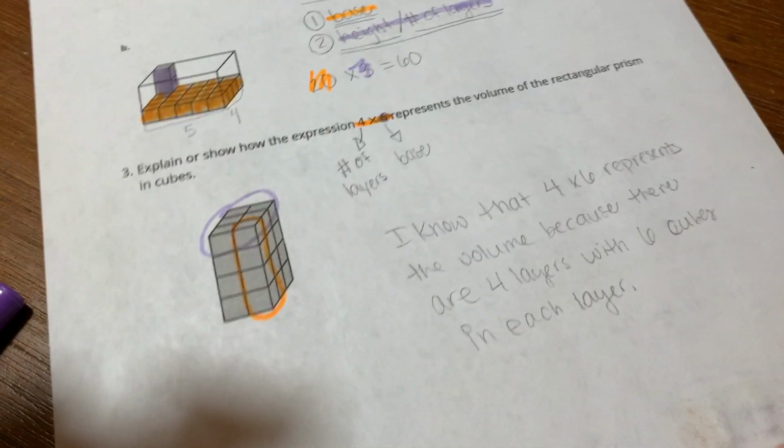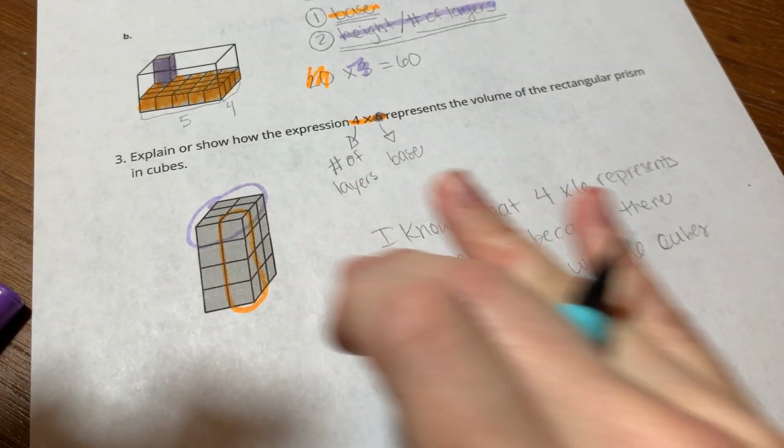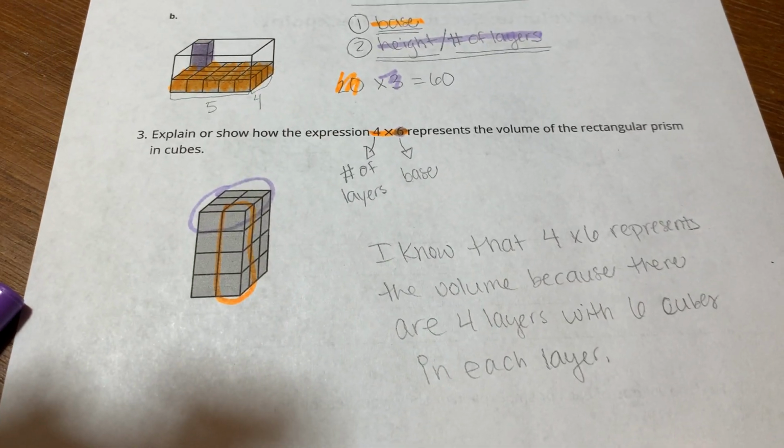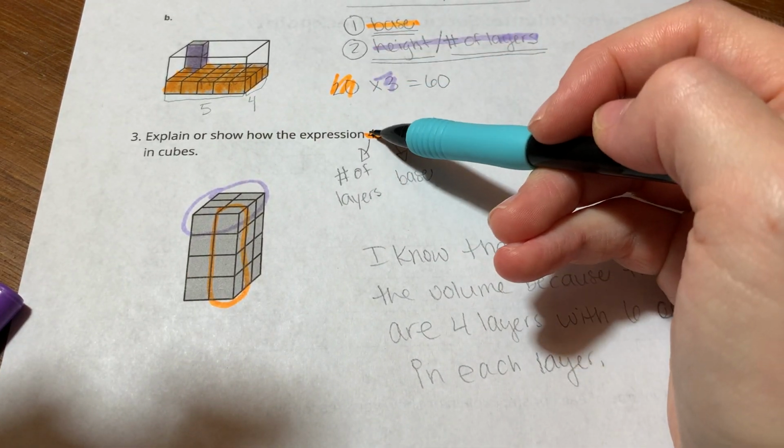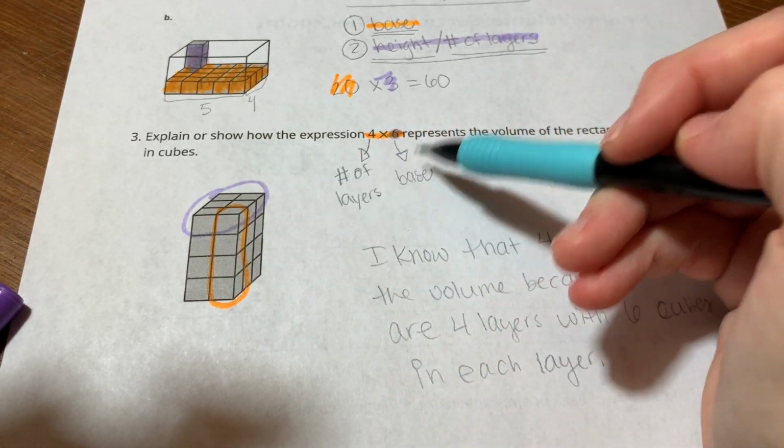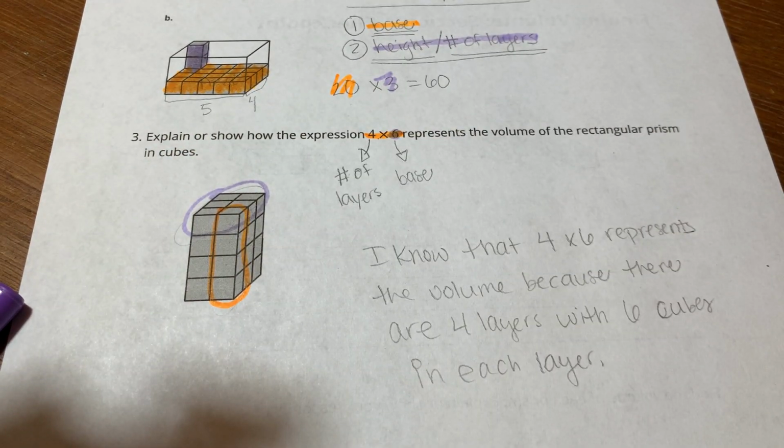You could leave it at that. You could do it like this, or you could explain more in words. But what we see here is that 4 represents the number of layers and 6 represents the base.